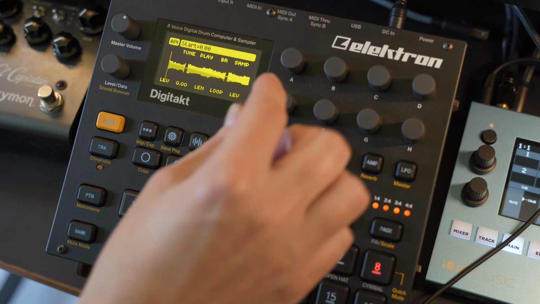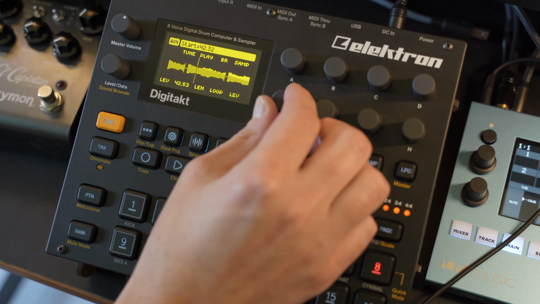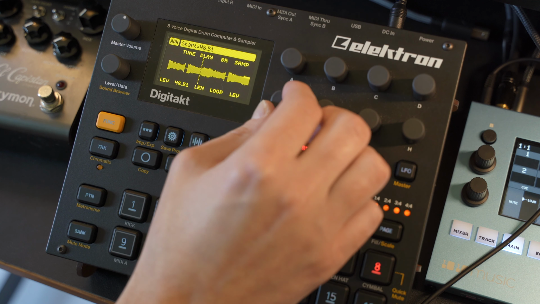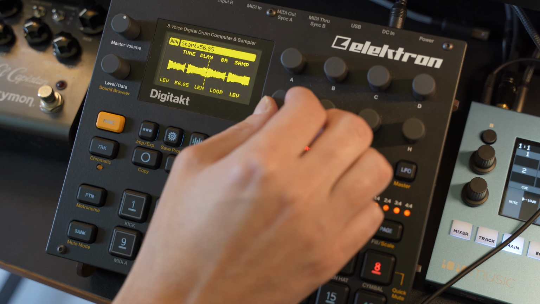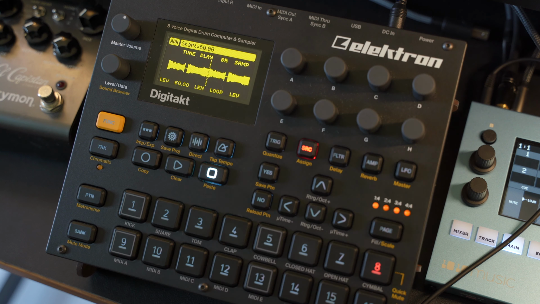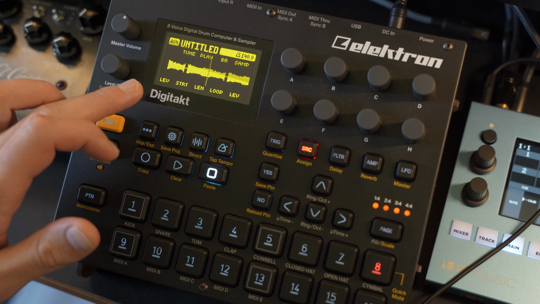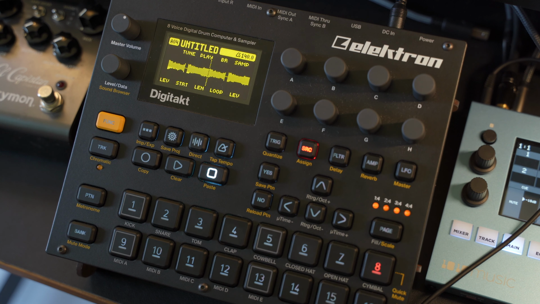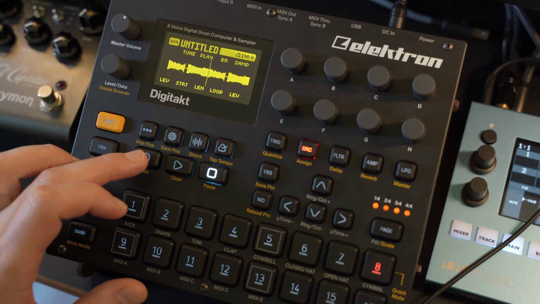What you want to do if you want the whole sample to play is bring the start time to 60, because the entire sample length is 120 on the Digitakt. So you're starting halfway through the sample. The next step is to determine how long you want your pattern to be. So we've decided we want to use this whole sample, and we have a 4-bar beat.